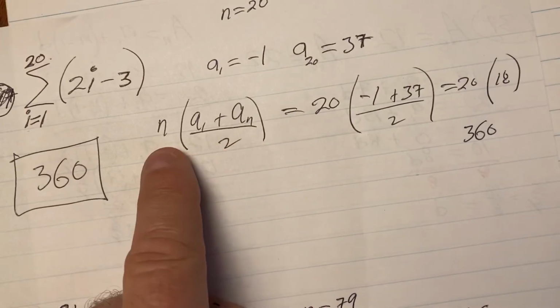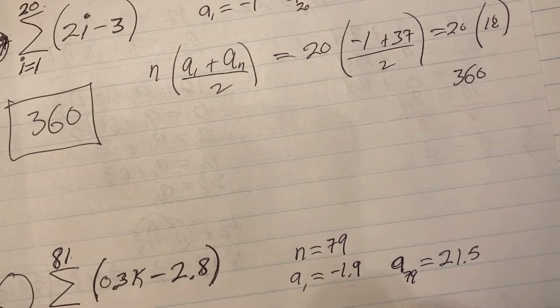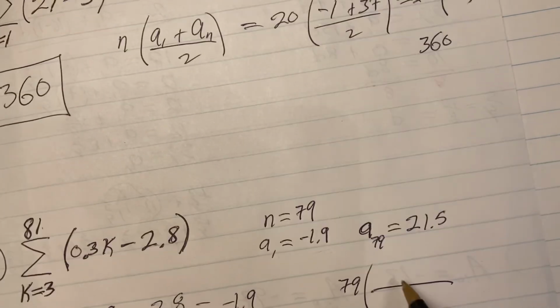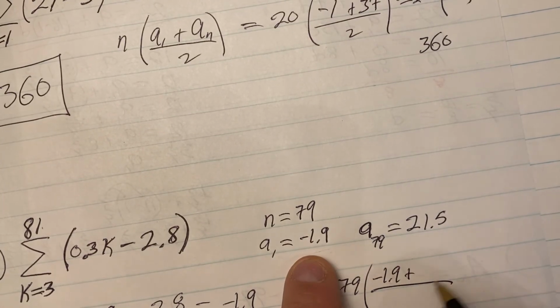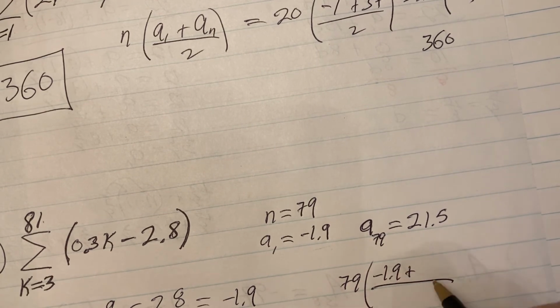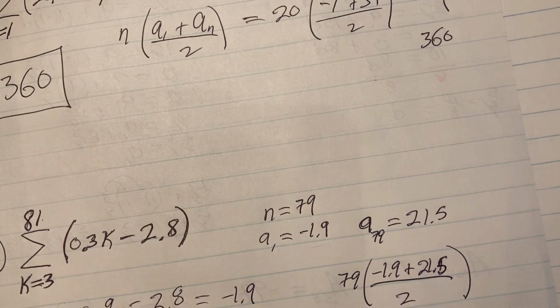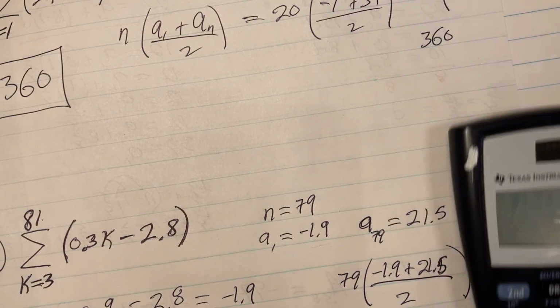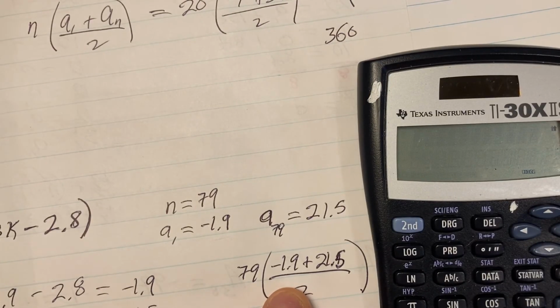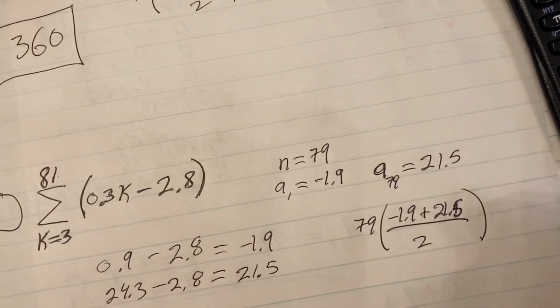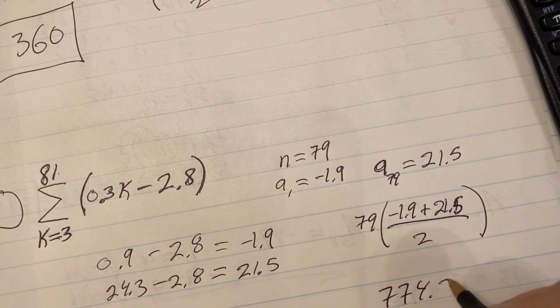How many terms are there? There's 79. 79 terms. The first term is the value of negative 1.9. The last term of the sequence is 21.5. Negative 1.9 plus 21.5, divided by 2, times 79, on a fancy gadget calculator. That gives us 774.2. 774.2.